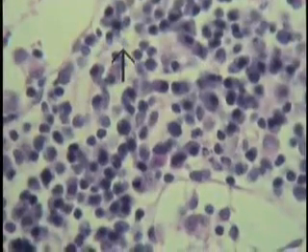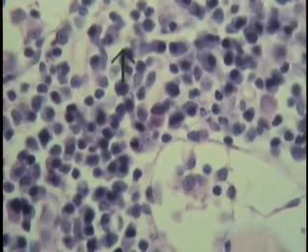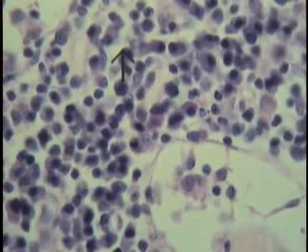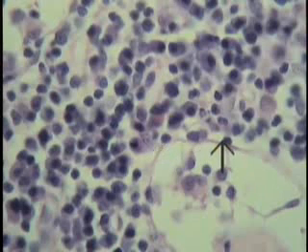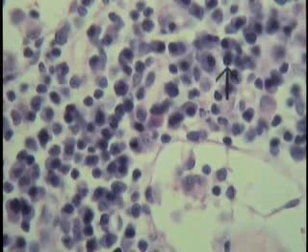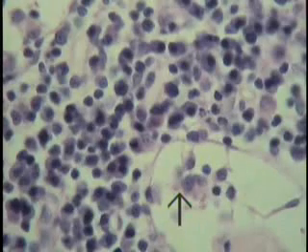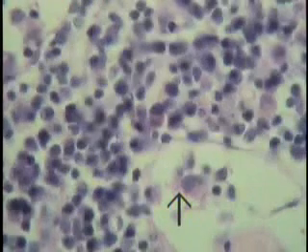So as one moves through the field, several examples of these cell types should be found: lymphocytes, plasma cells, and macrophages with their phagocytized debris.